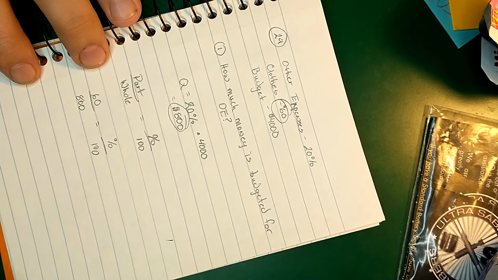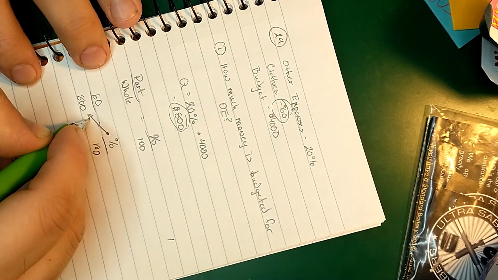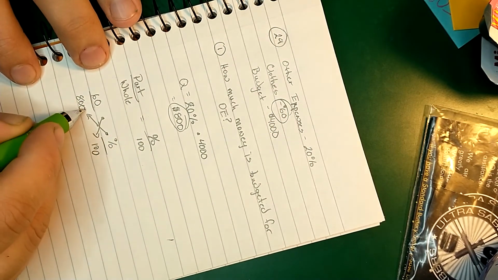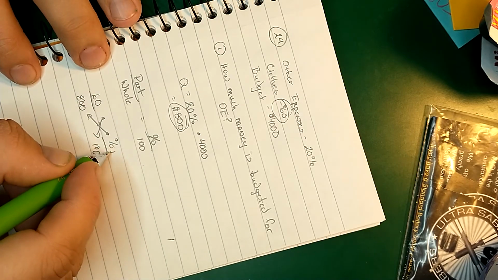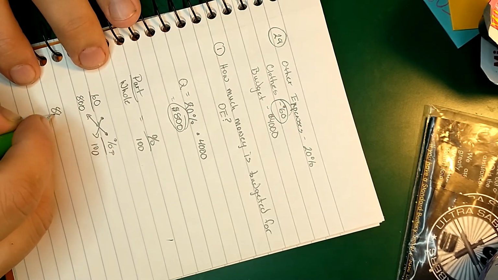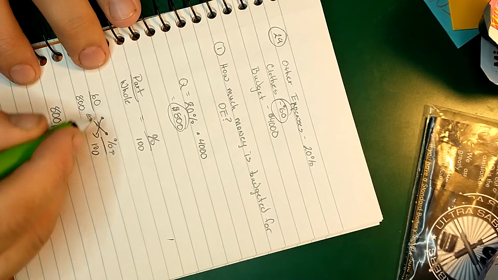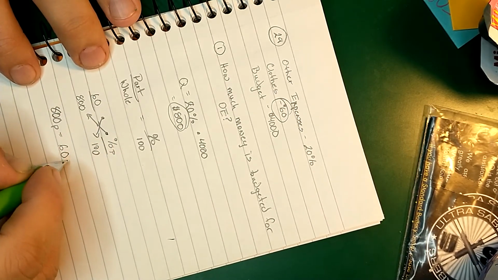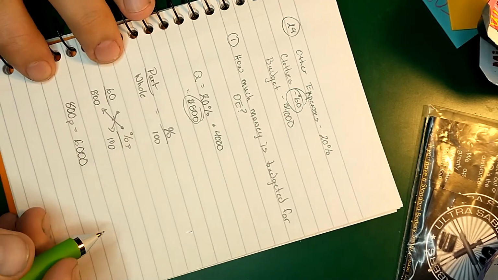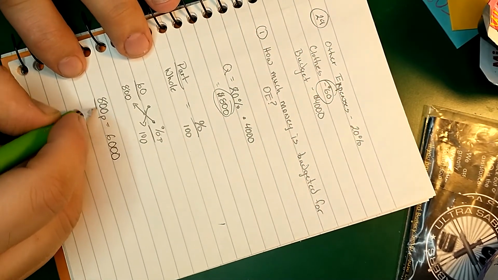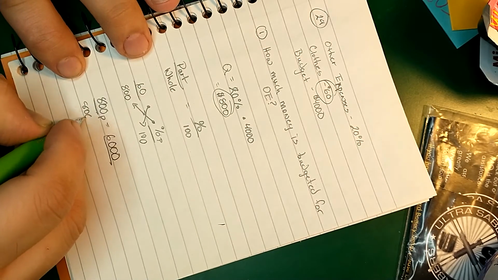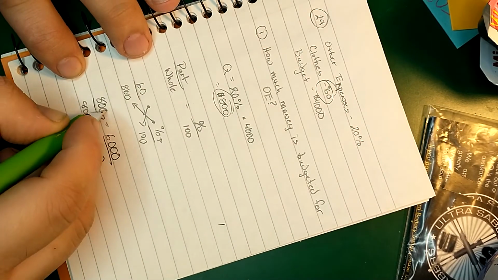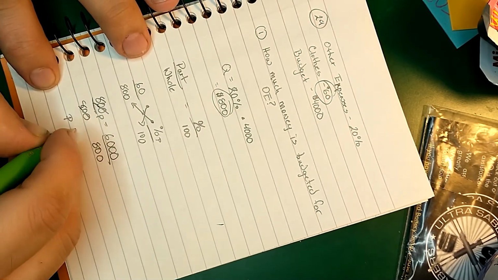Now you've got to cross multiply and divide. So cross multiply: 800 times P, we're going to say this is P, is 800P equals 60 times 100, which is 6,000. Now we've got to divide both sides by 800. So 800 divided by 800 is just P equals.